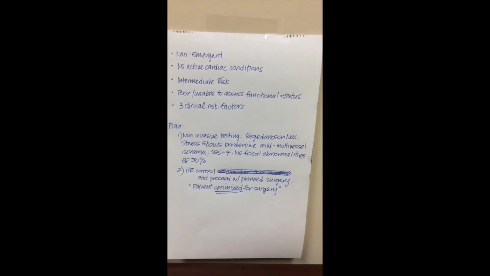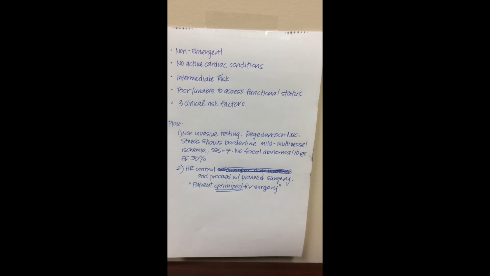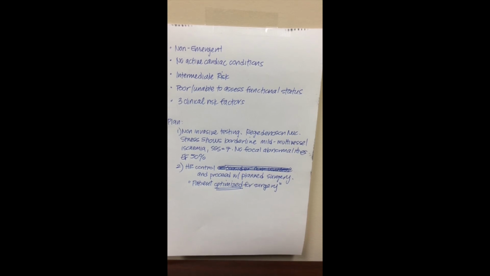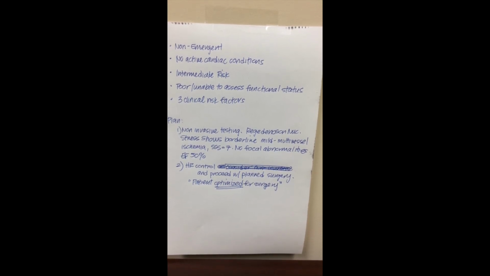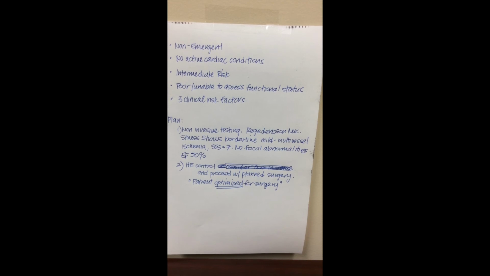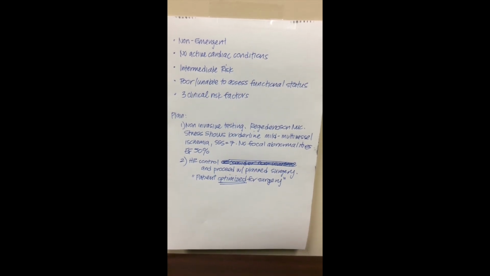If we use the guidelines that are in place, we realize that the surgery that he's doing is non-emergent. He has no active cardiac conditions. The procedure itself is intermediate risk, but we're unable to really assess his functional status, although we can make the generalization that it is poor on the basis that he can only walk about a block and that his wife does most of the household activities. He has 3 clinical risk factors: the diabetes, I think the CVA, and the hypercholesterolemia. And so the plan for this gentleman would be to initiate non-invasive testing.